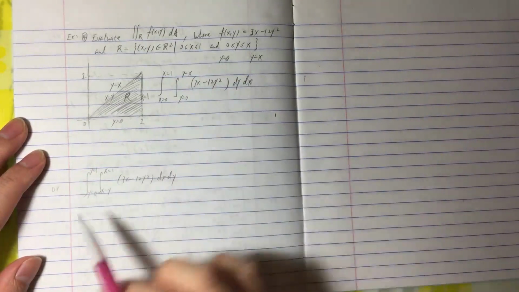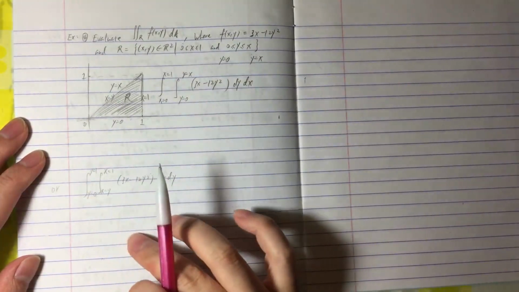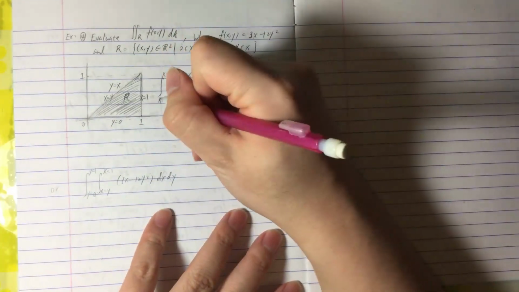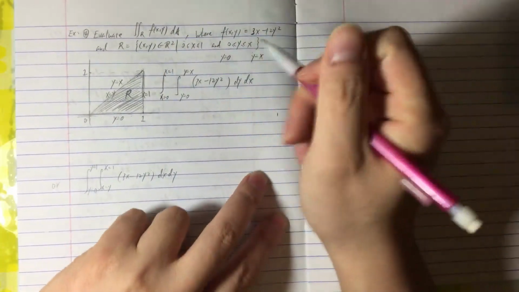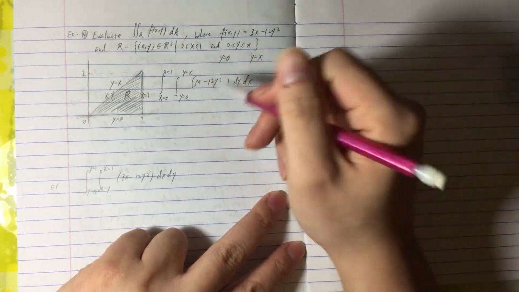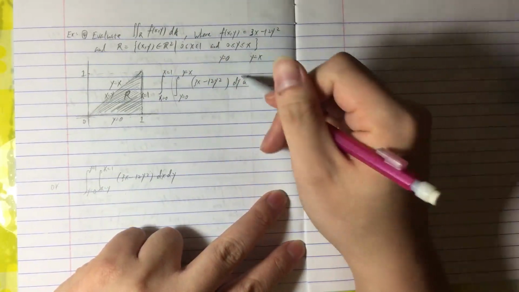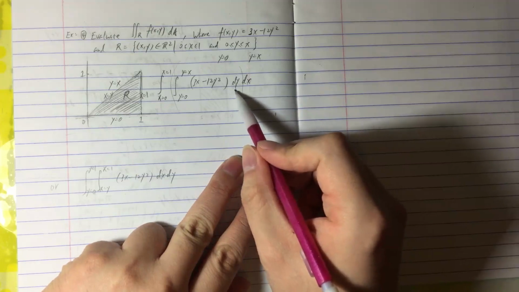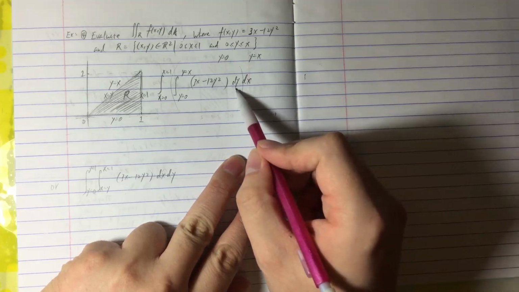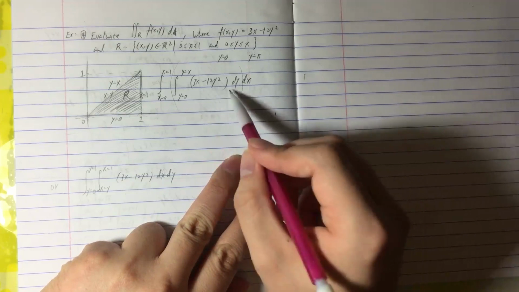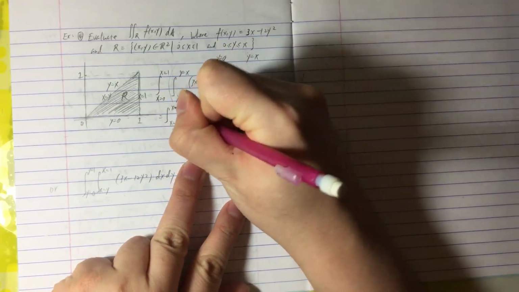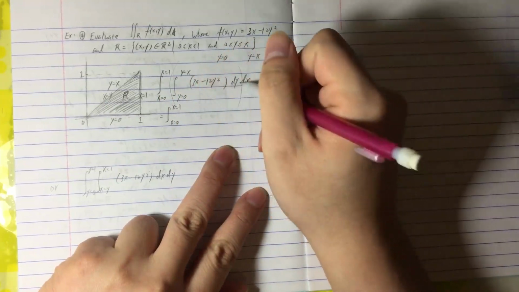If we solve both integrals, the answer must be the same. Here, let's solve both of them. If I solve this integral, I must solve the inner integral first, which means take the antiderivative with respect to y. That means I treat x as constant, and leave the outer integral the same.